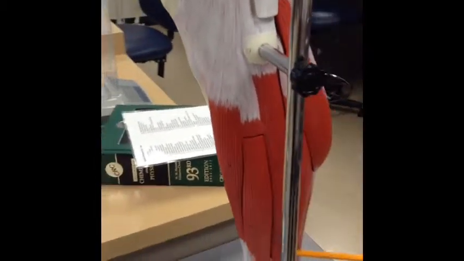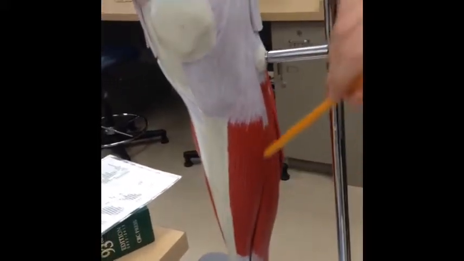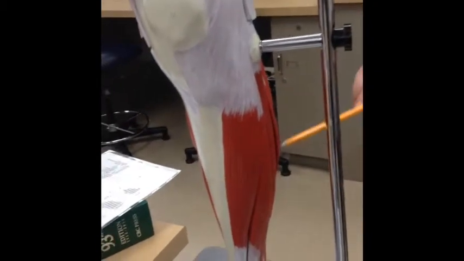32, fibularis longus, also known as peroneus longus, and it everts the foot. 29, right here. Tibialis anterior, and it dorsiflexes the foot. 30 is the extensor digitorum longus, and extends the toes. And then come back.